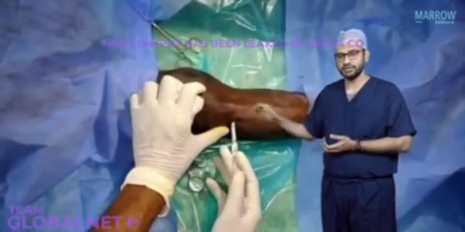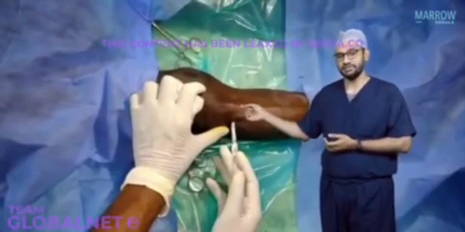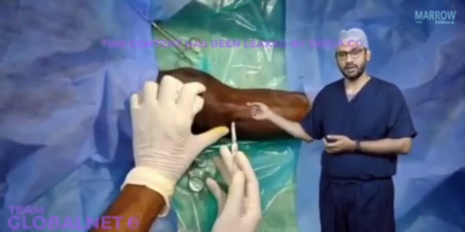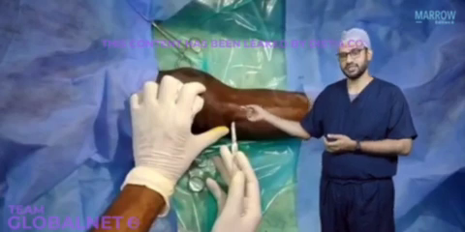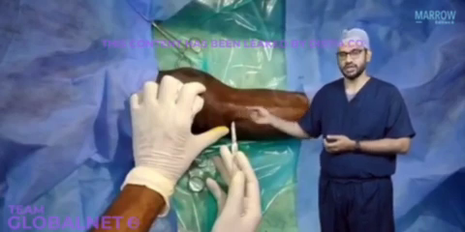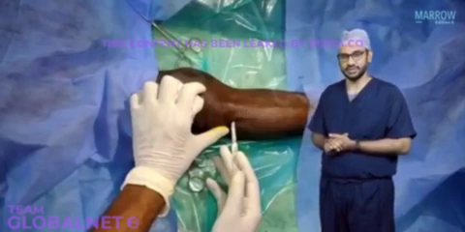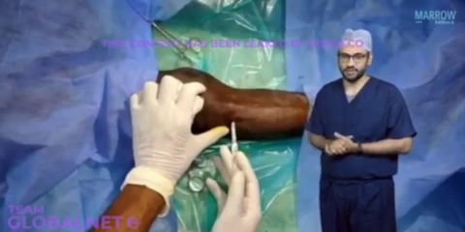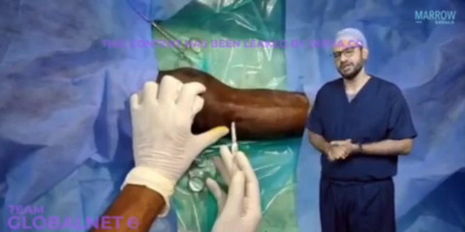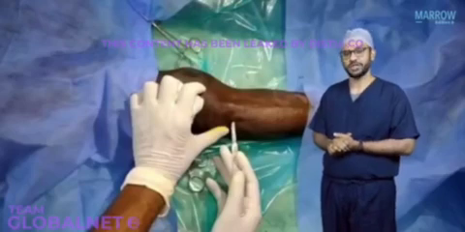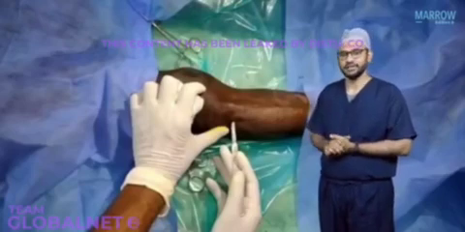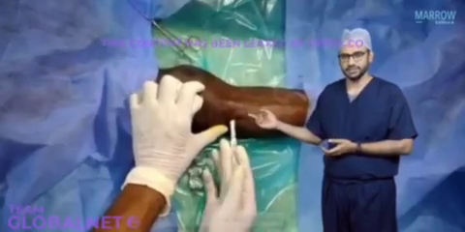Now, once we have marked the site for insertion, we are using an 11 number scalpel to make a puncture or a stab wound from the skin, soft tissue up to the bone, so that the skin is not burnt or there is friction while we are passing the Steelman pin. Or sometimes, if the tip of the Steelman pin or the trocar is sharp enough, we directly go ahead and drill the tibia with the drill itself. So the stab incision is being made here.